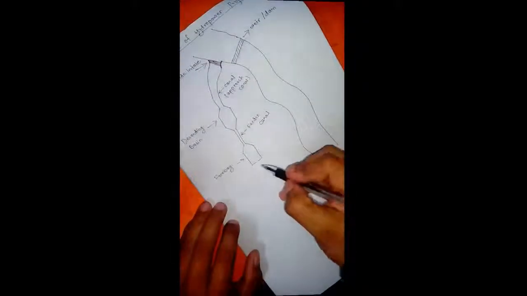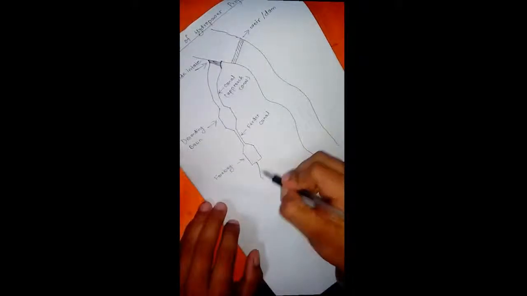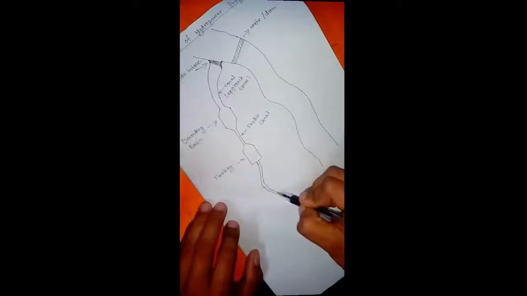Okay, now after the forebay, there comes the penstock. Let's say this is the alignment of the penstock, and here's the powerhouse.